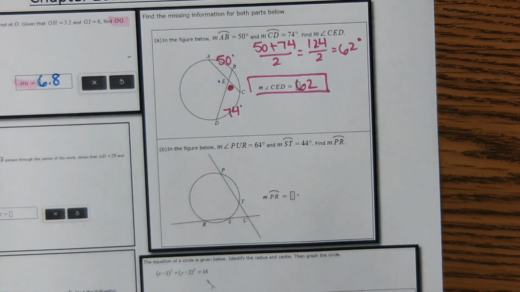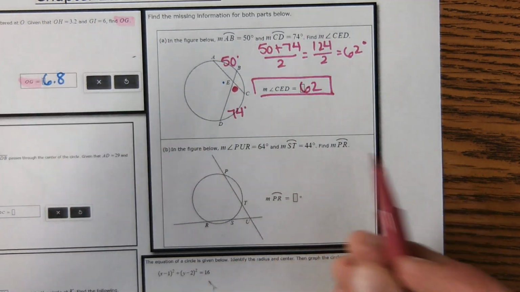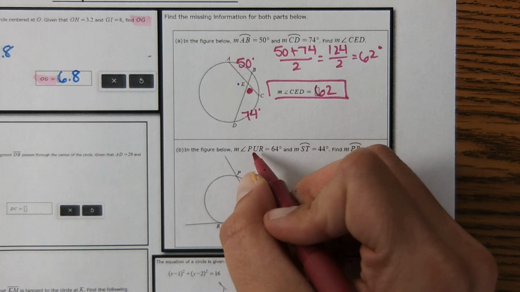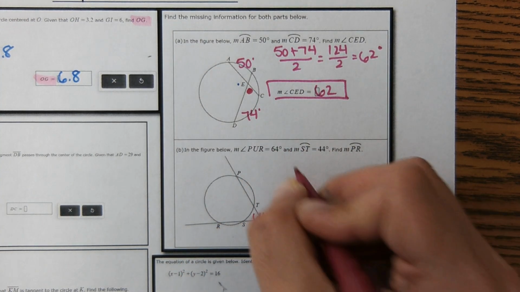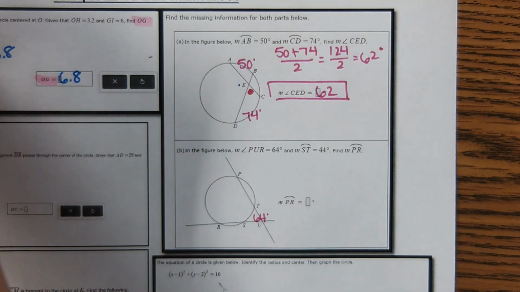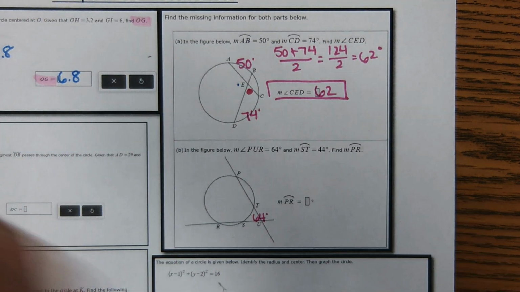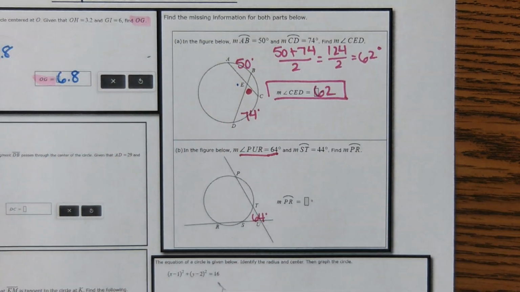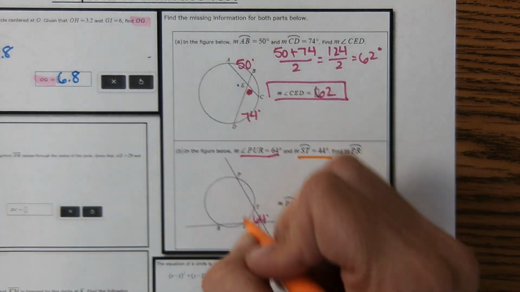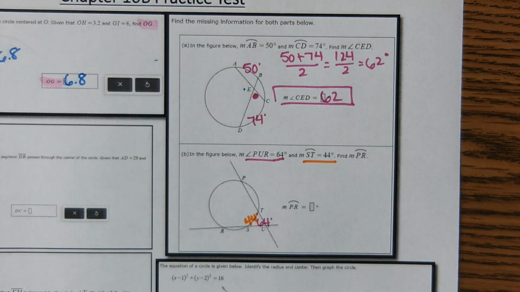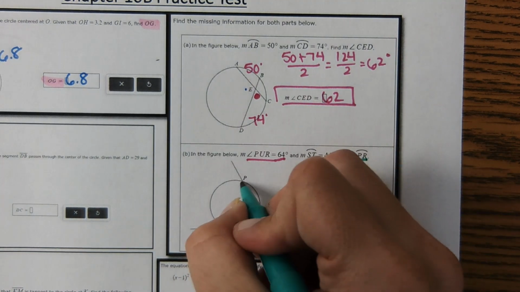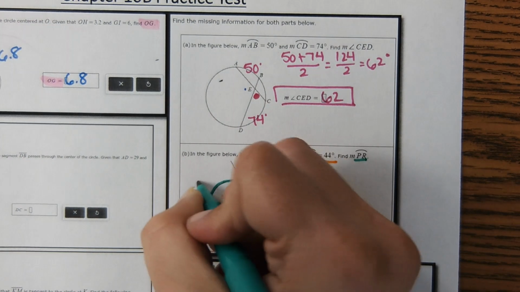And then for this one, first things first, let's label what they gave us so we can figure out what we need to solve for. It says PUR is 64 degrees. UR is the 64. Arc ST is 44 degrees here. And it wants to know the measure of arc PR right here. So this would be X.